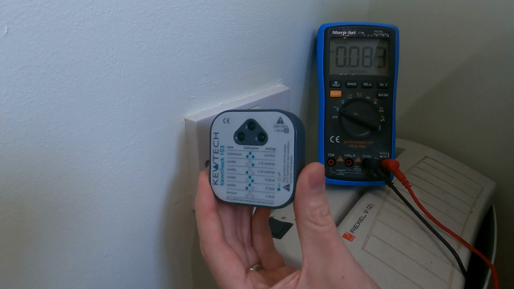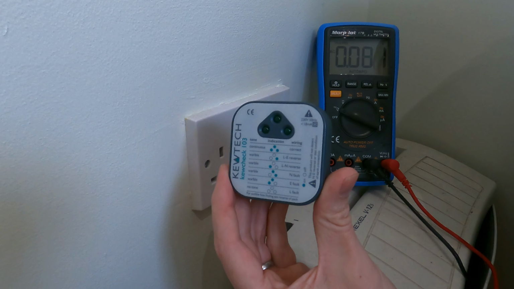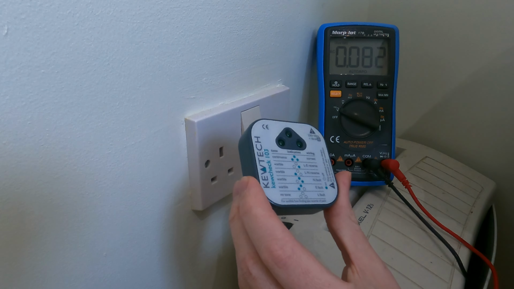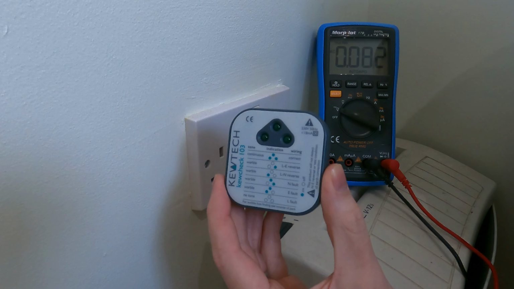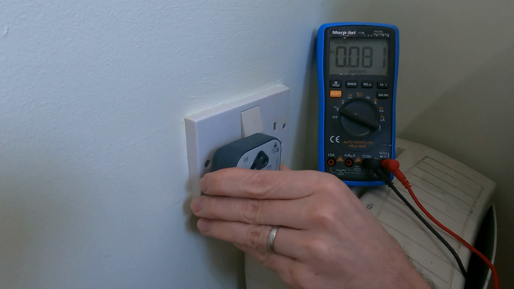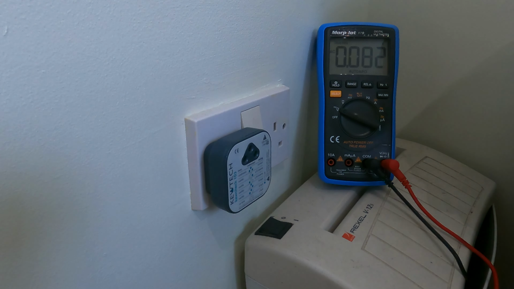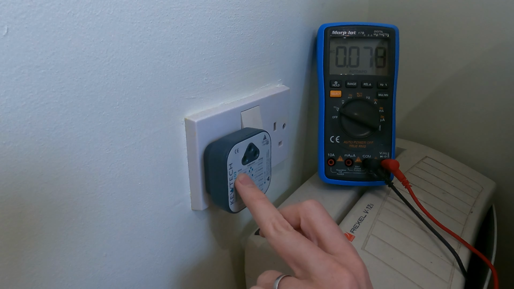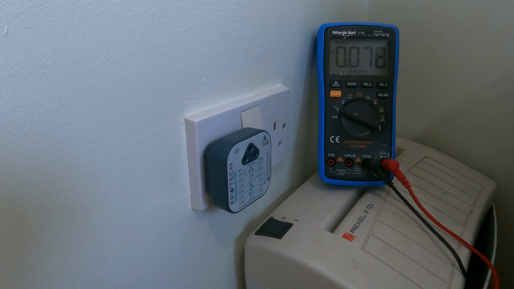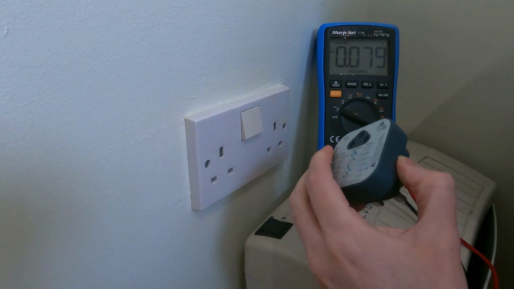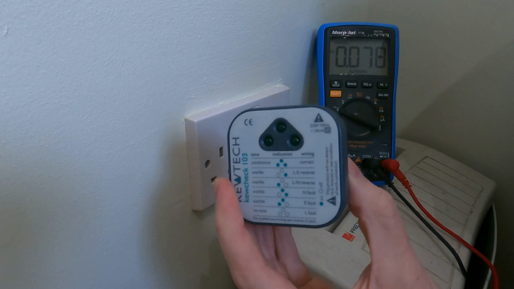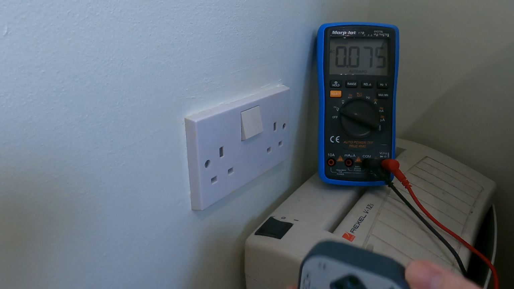I far prefer using one of these socket testers. So this is a lot easier to use, it's safer. You just simply plug it in and it will measure and test your circuit wiring for you. Some of these even come with a display, so you get like a voltage symbol on the front there, so it will give you the voltage as well. And I recommend for this particular application using one of these socket testers over the use of a multimeter.